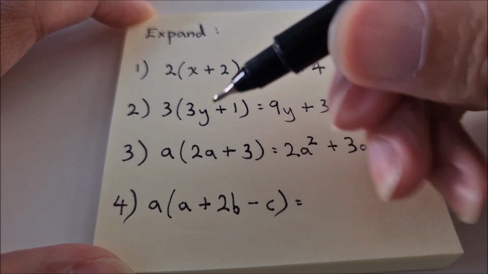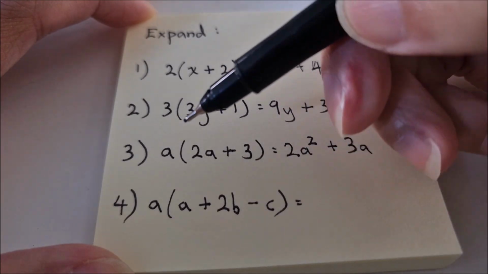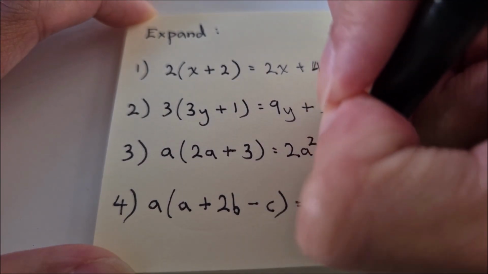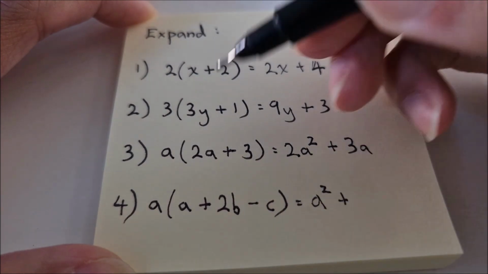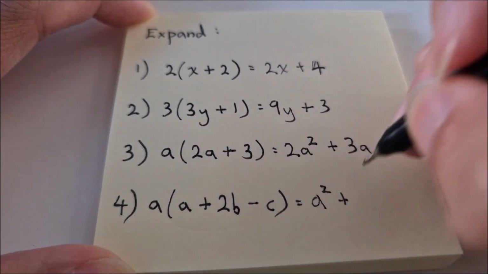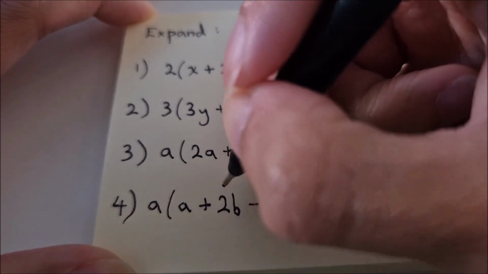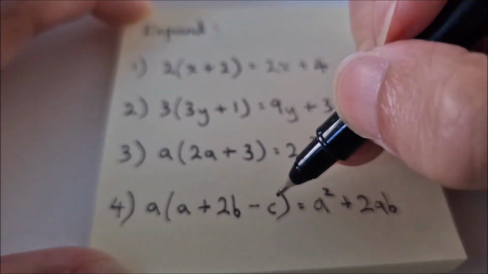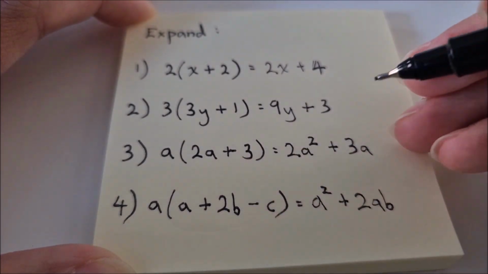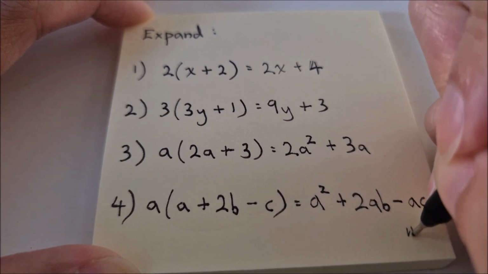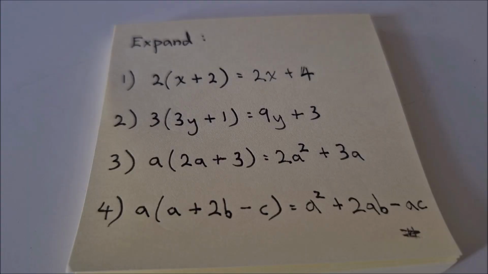It's literally just the same rule. We distribute across all of these in the bracket. That's just a squared plus a times 2b, just 2ab, and then we have a times a negative c. So that's minus ac, and we are done. Hope this makes sense. And now we can move on to factorization.